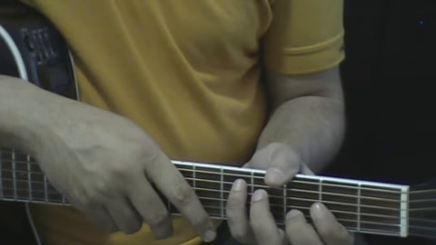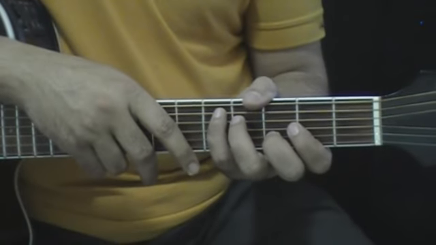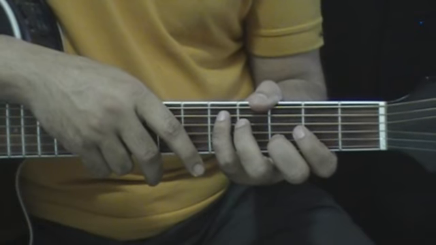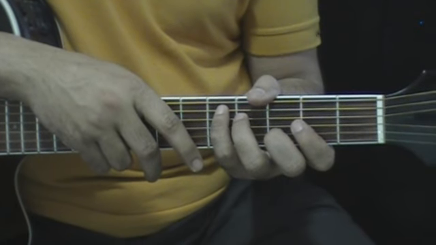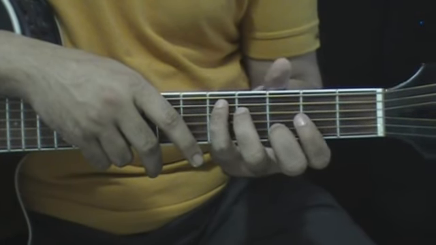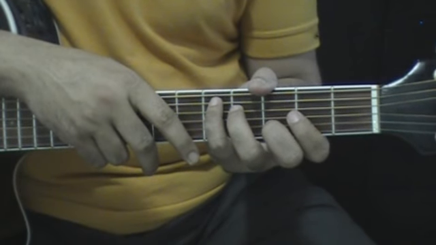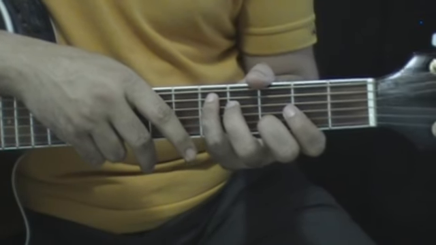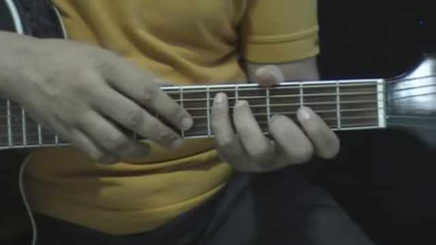And now what we're going to do is, for each of those chords where you're playing 16 strokes, we're going to put stress on the first and the 7th stroke. So basically we're going to hit the strings harder on the first stroke, which is a downstroke, and the 7th stroke, which is a downstroke. So let's see how that will sound.